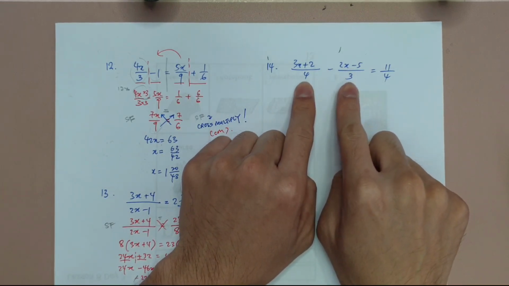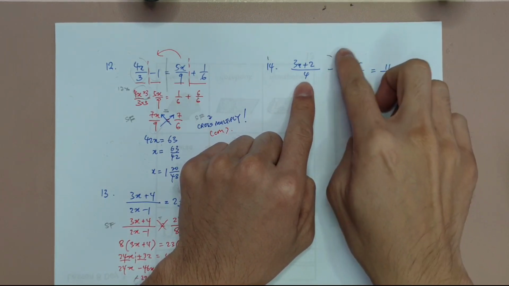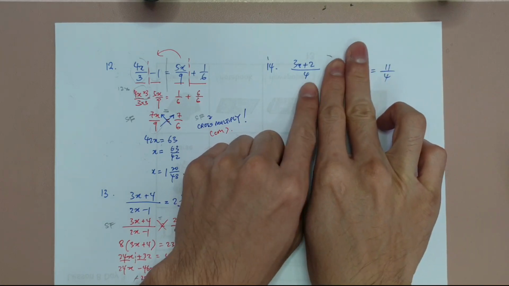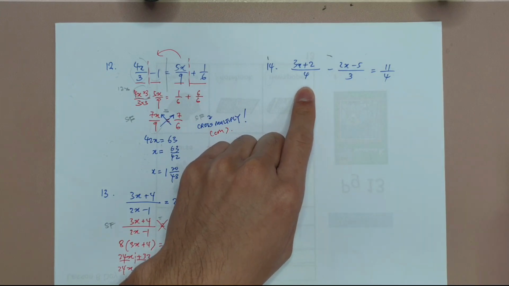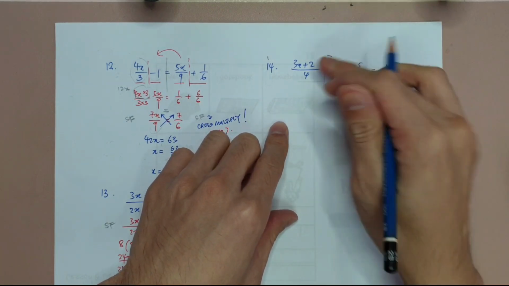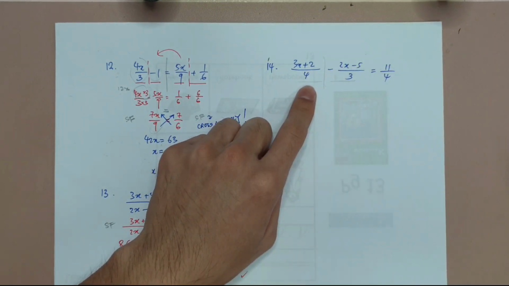Single fraction, yes. Single fraction, no. So number 1, break up. If you take this one, you break up, cannot. Although this becomes single, this one is not single already. So that's why you have to marry these two things. How do you marry this? Very simple. Same denominator.